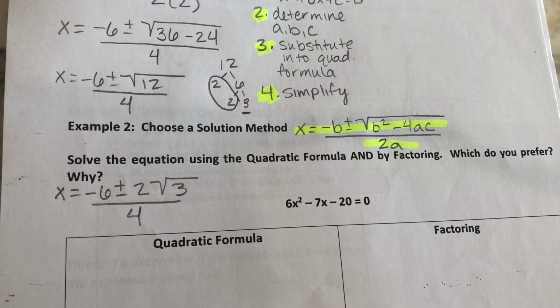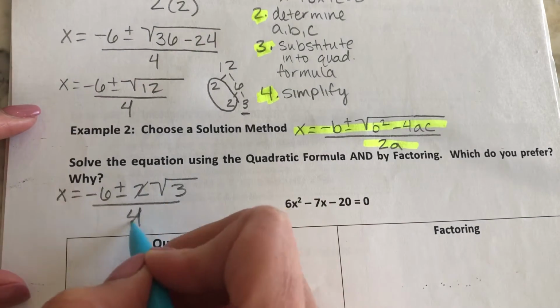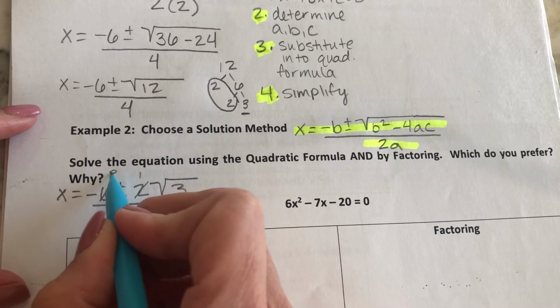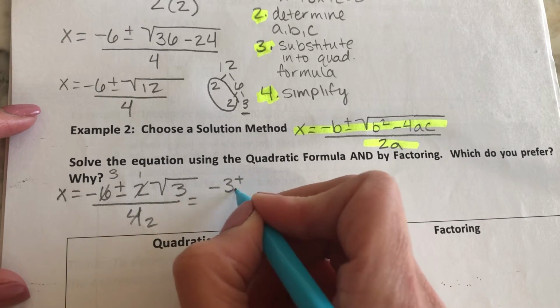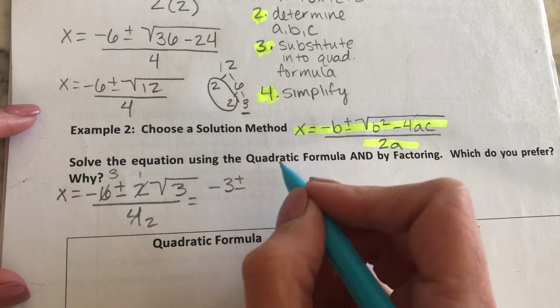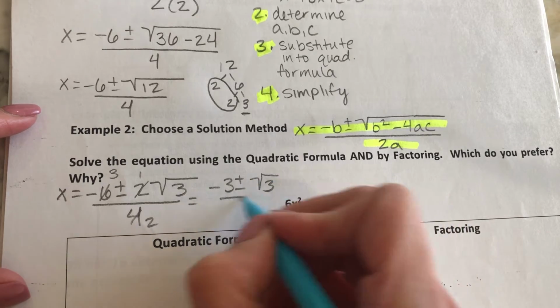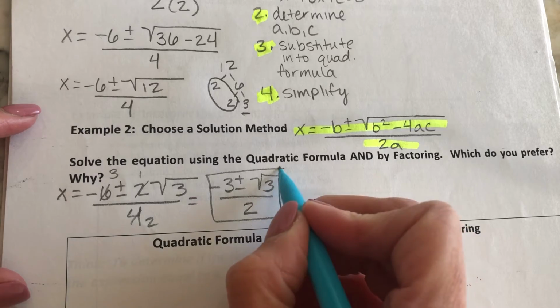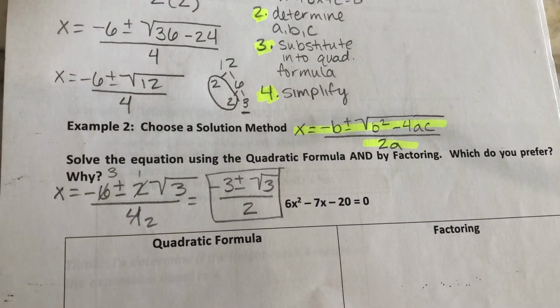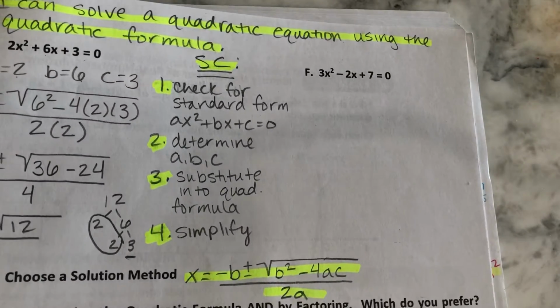And then lastly, to simplify, I'm just going to reduce. I can reduce everything by 2. So final answer, negative 3 plus or minus square root of 3 over 2. All right, you pause the video and try this next one on your own.